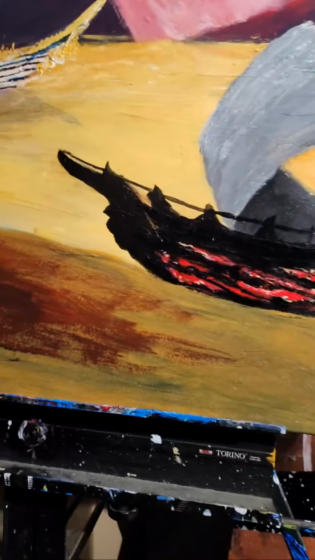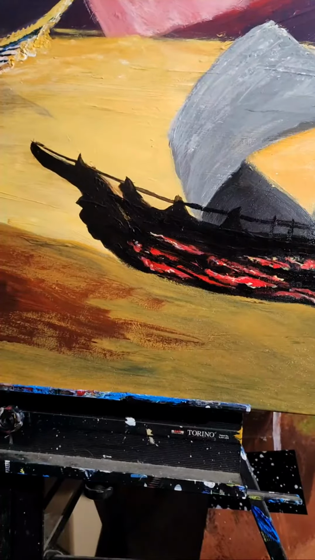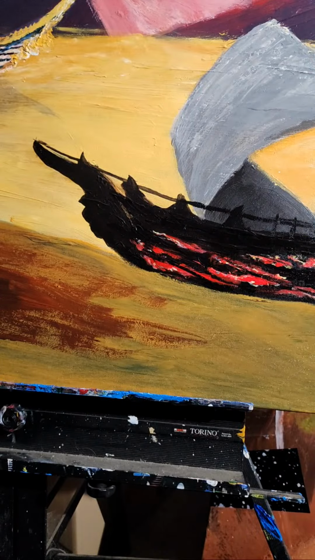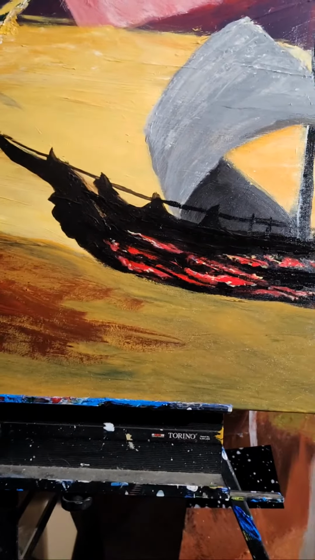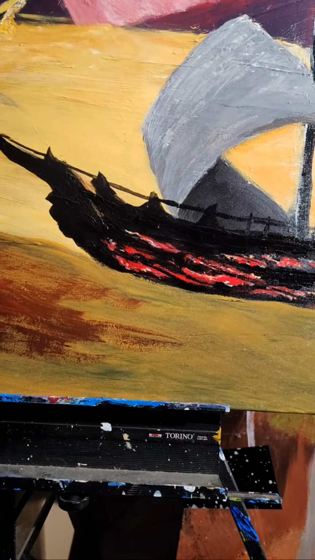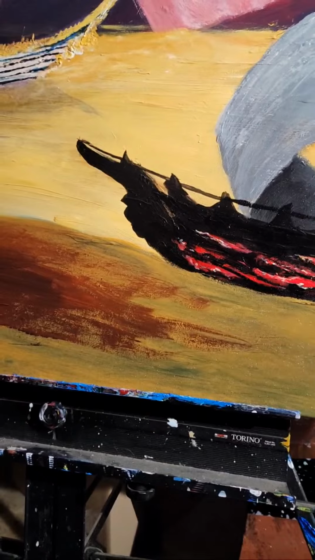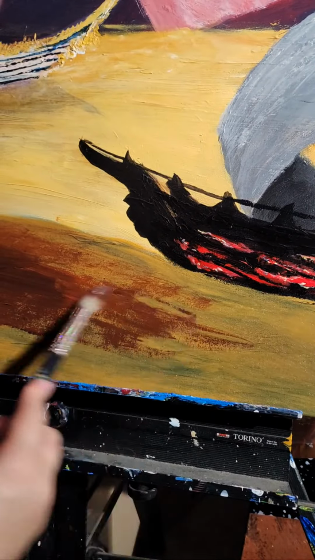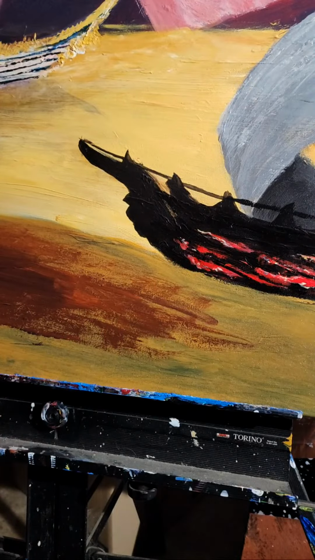So, while I finish up that side, this is my other little ship going over, but I kind of want to do it more like a sailboat ship. I have an inherent obsession with pirates and stupid stuff. Okay, let me get some of this here.